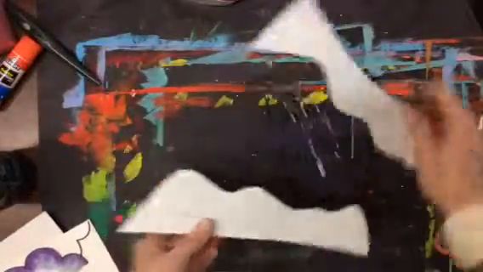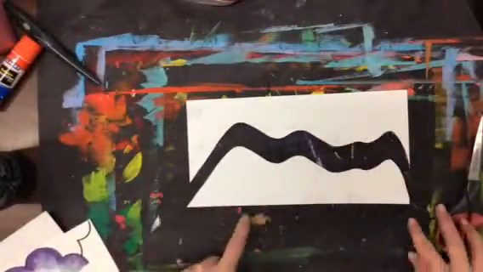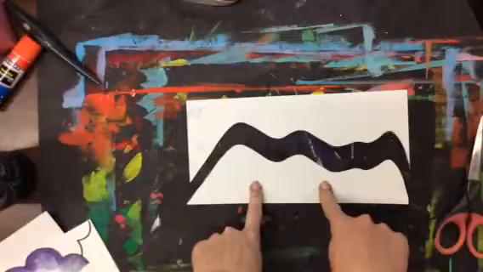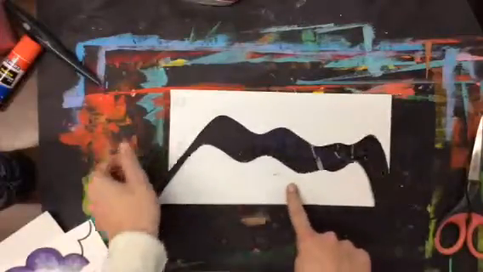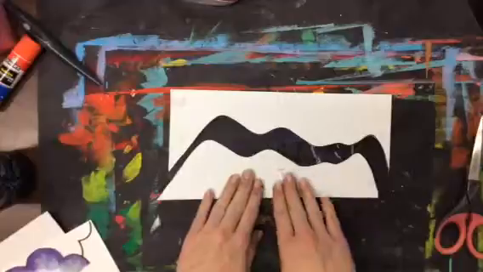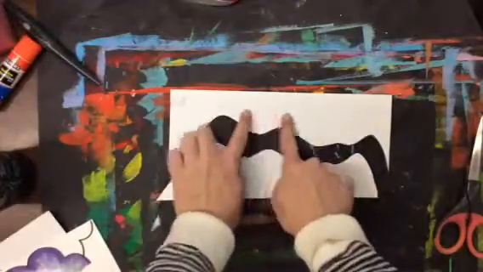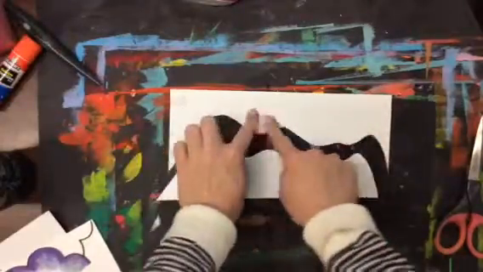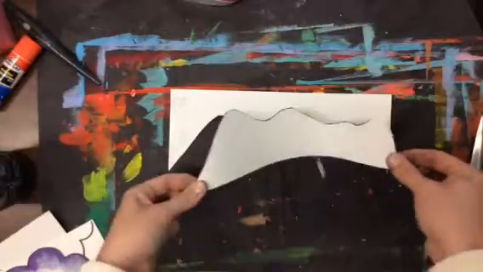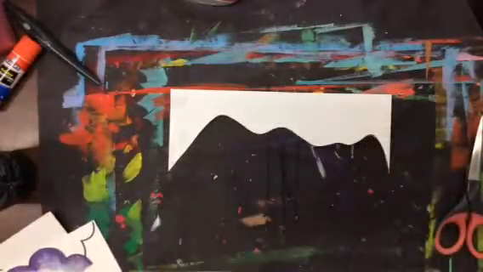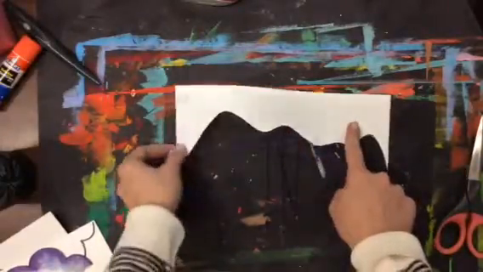Okay, now, when we did our clouds, we used the cloud, the positive space. When we do mountains or rocks, we do not use this. We're going to use the negative space or the background behind it. So I'm going to take this and put it to the side since I don't need it. Now I'm going to focus on this.